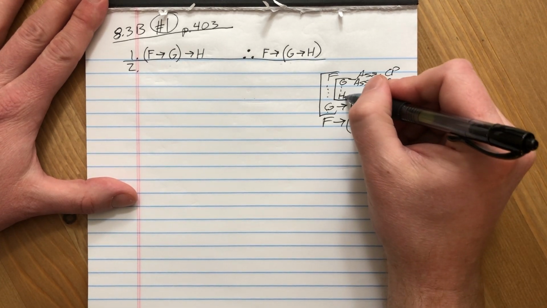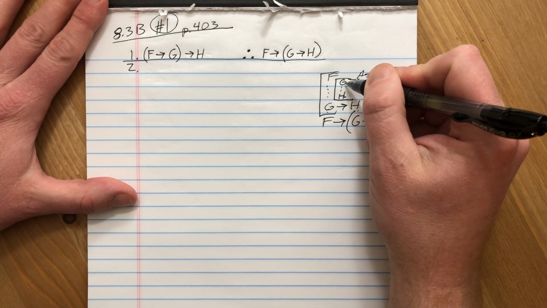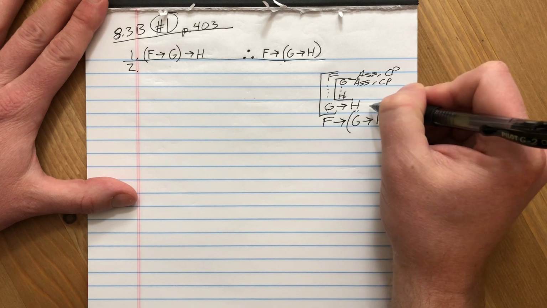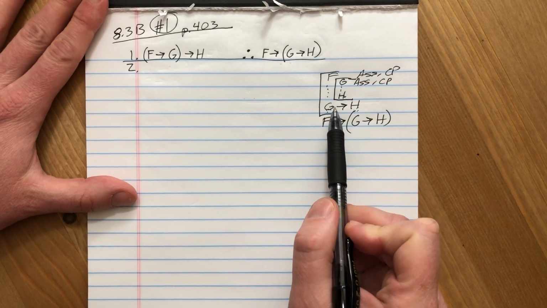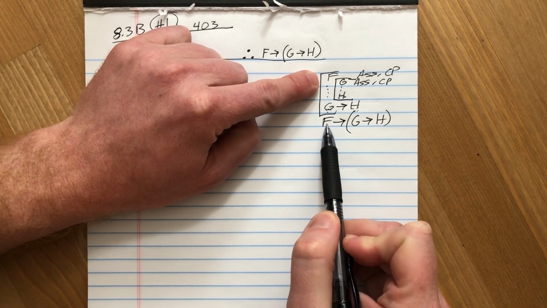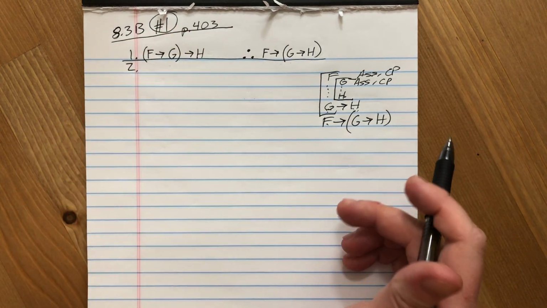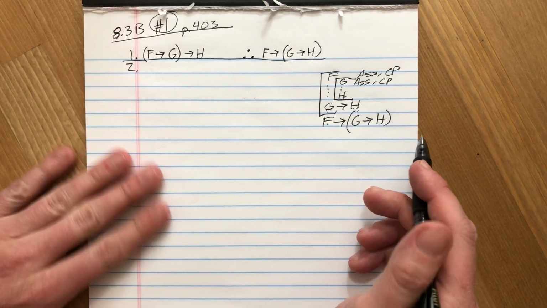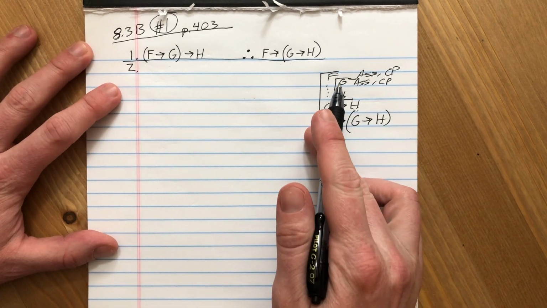We're going to try to get H somehow. If we get it, we've shown that if G then H, so we can write if G then H. And once we get that, we've shown that if we assume F, then if G then H. So that's our overall strategy. Let's go ahead and try to do that.